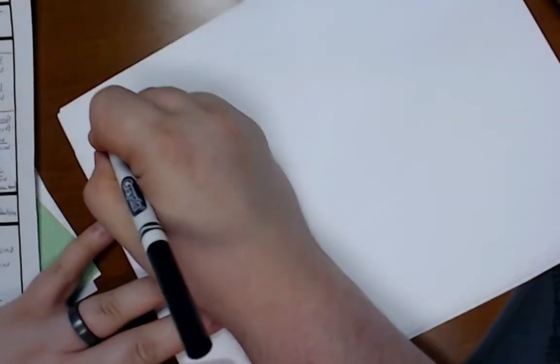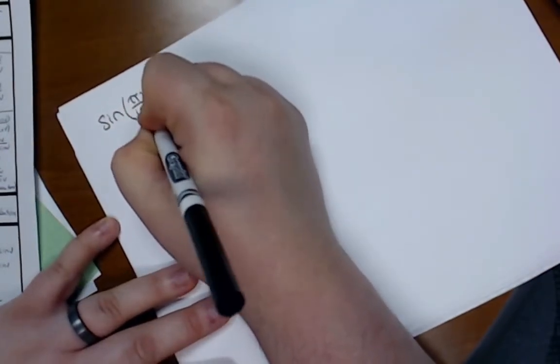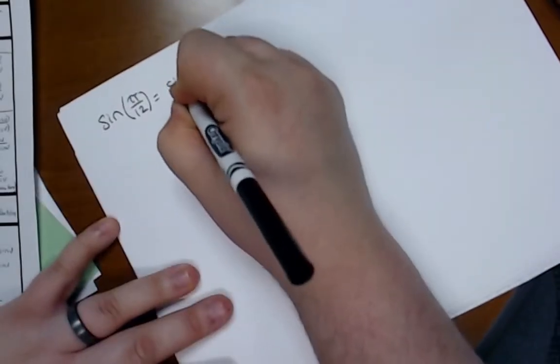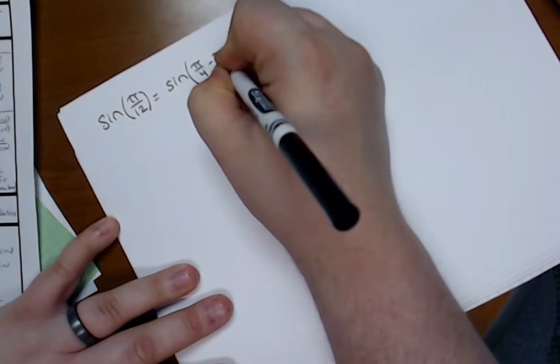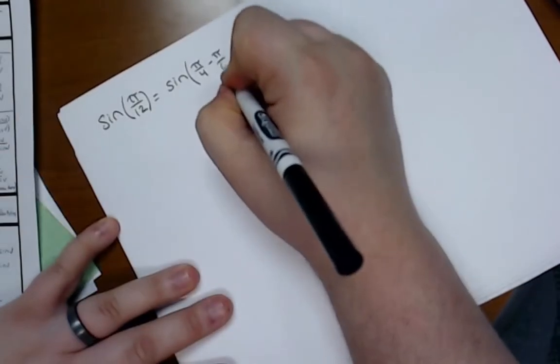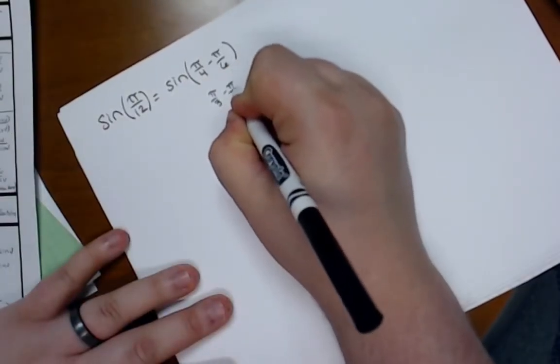We'll work through two more examples using our sine. Here we have sine of our friend pi over 12, which we already said we could rewrite as pi over 4 minus pi over 6. And actually this isn't how we rewrote it last time. Last time we wrote it as pi over 3 minus pi over 4.